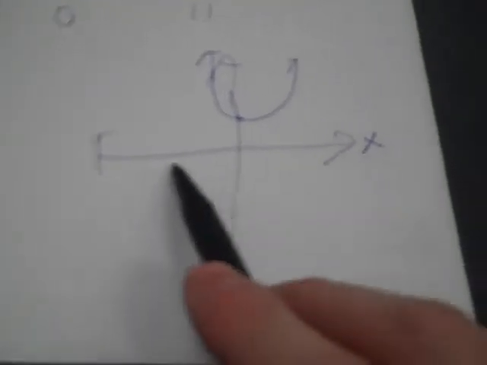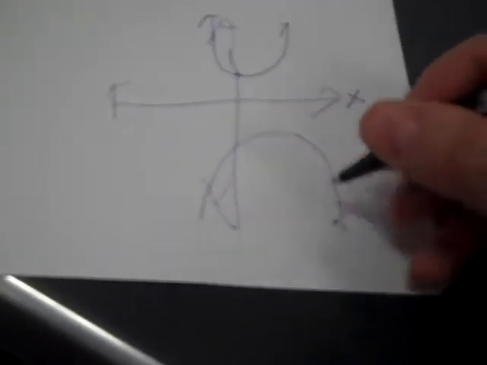But it never does make it to the x-axis. It's everything's above. Or it could be this, okay? Never makes it across the x-axis. That's why there's a deeper meaning behind the i. You just remember when you square root, if it's i, then it's not going to exist.